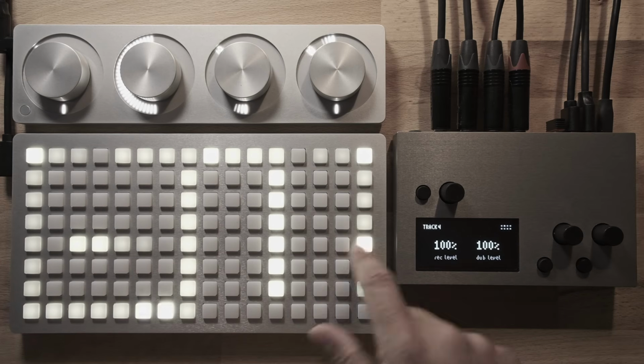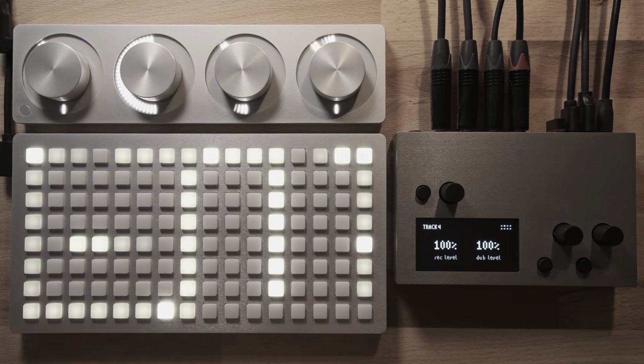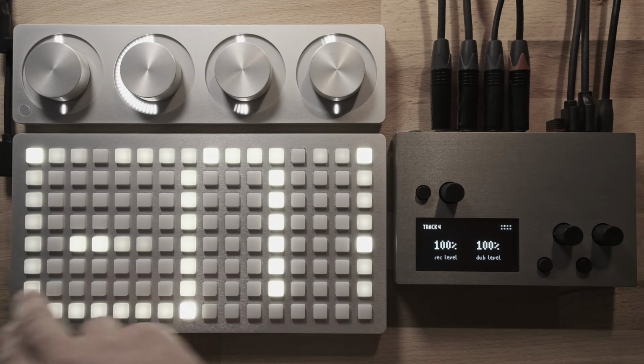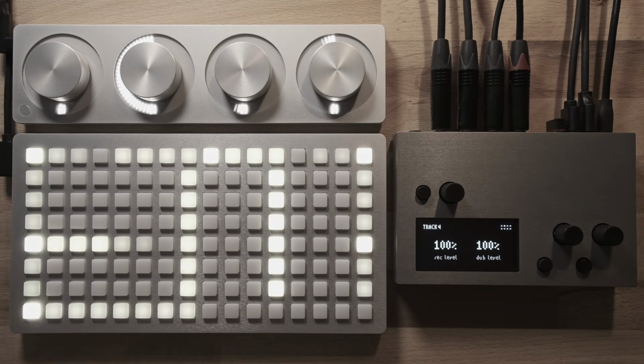So again, I have this loop going on. I have it set up to queued one-shot recording. I'm going to arm it and play. Now I want to overdub on top of this.